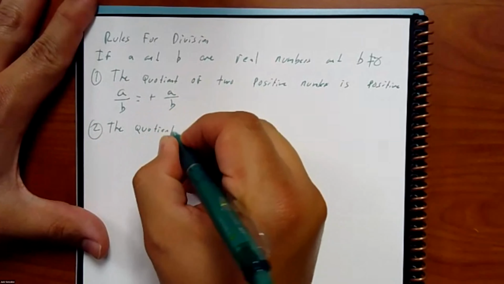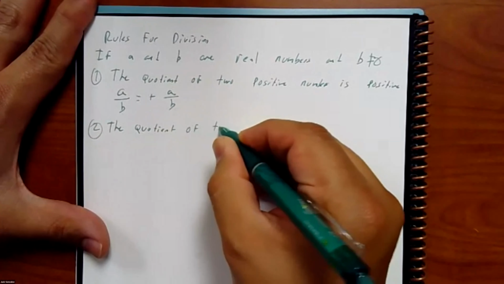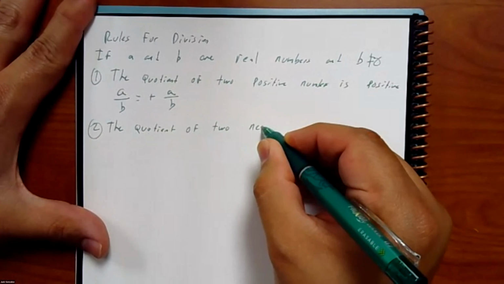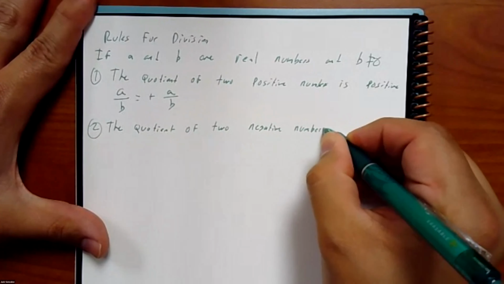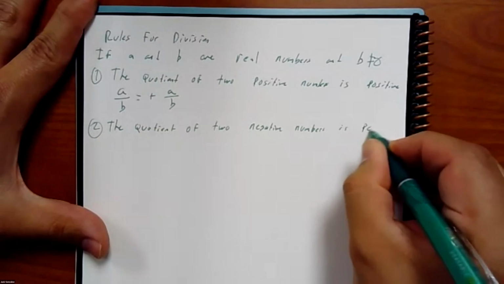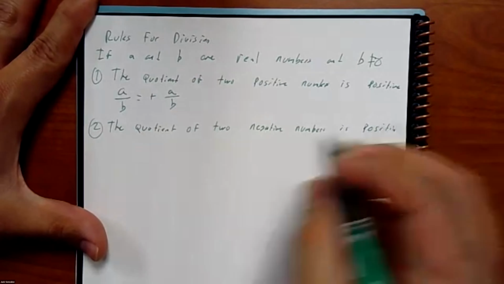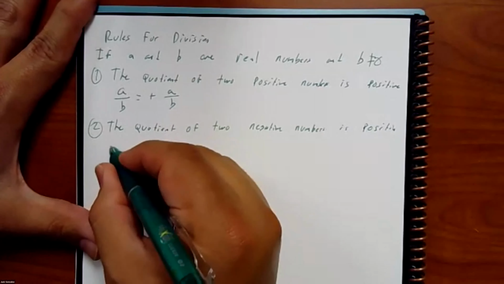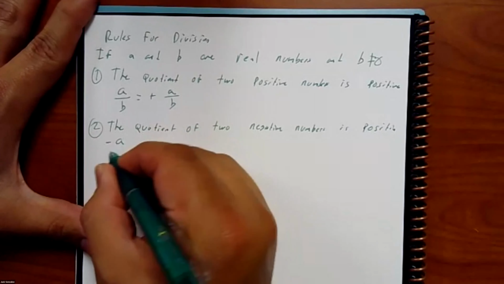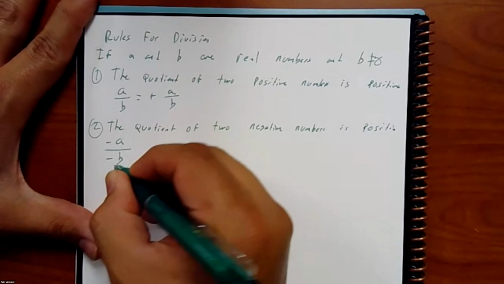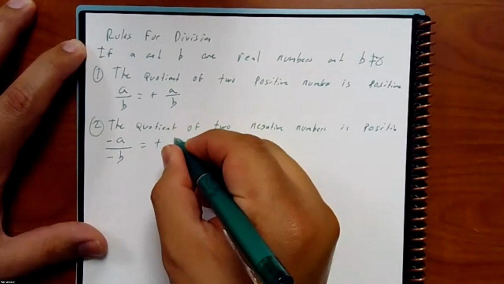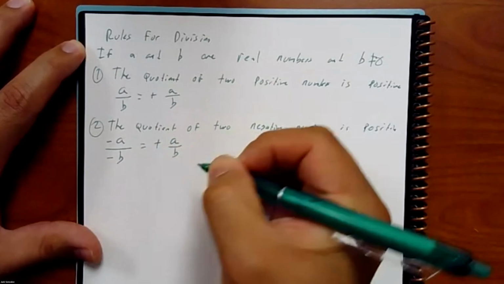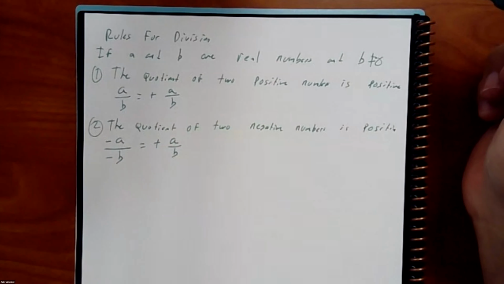The quotient of two negative numbers is positive. So if you have negative A divided by negative B, negatives cancel, giving you a positive A over B.